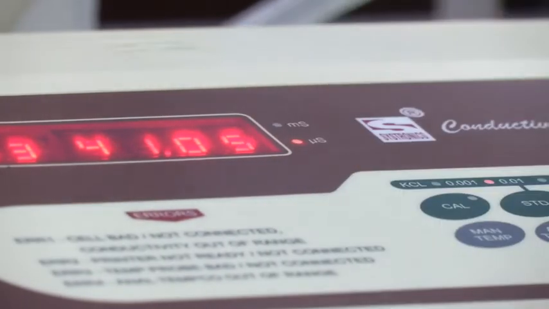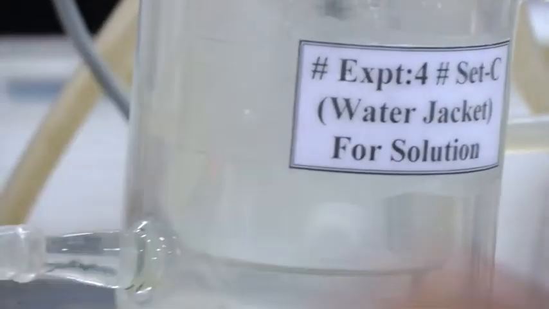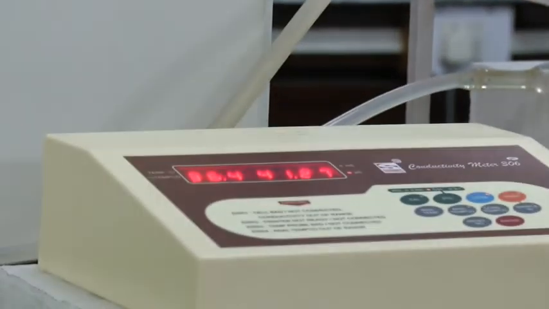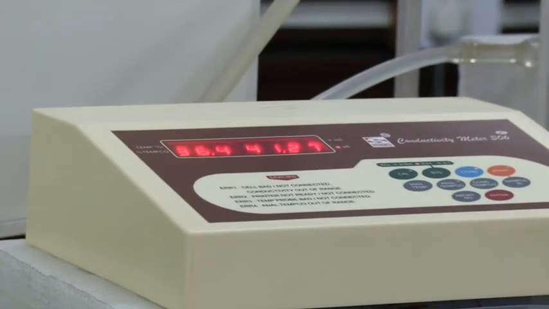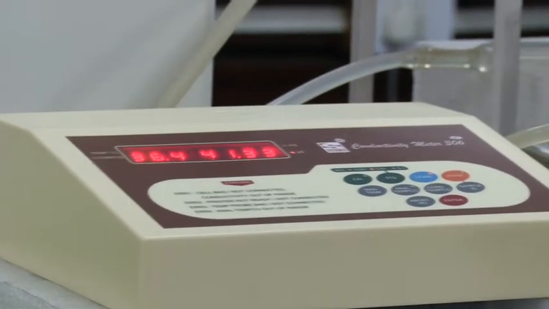Unit is millisiemens. So, the conductance of the prepared barium sulfate solution is 40, now it is increasing as the temperature is increasing. So, it is also increasing, 41.27. So, you have to note down the conductance at 55 degree, 50, 45, 40, 35.